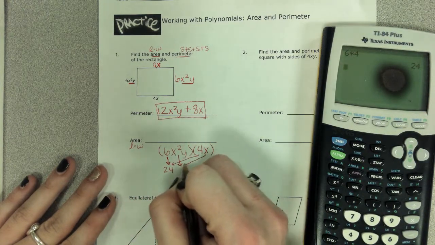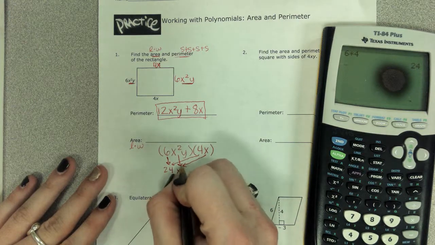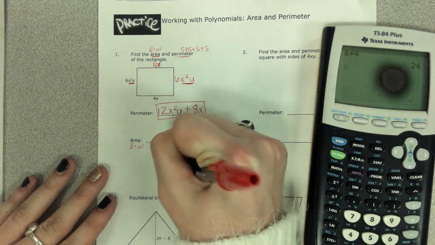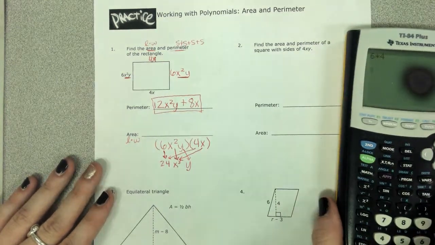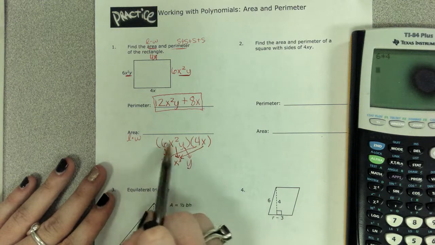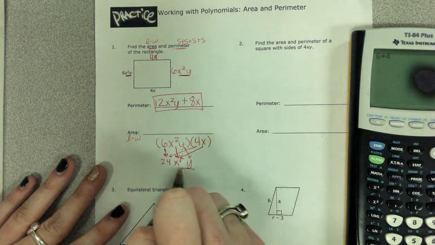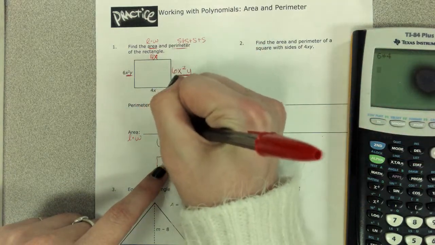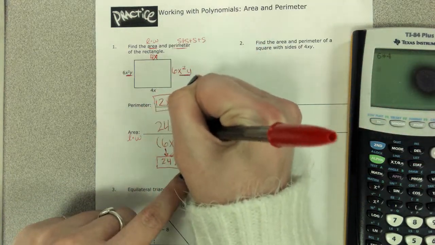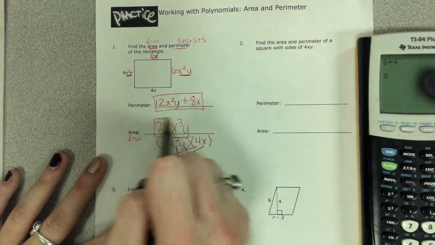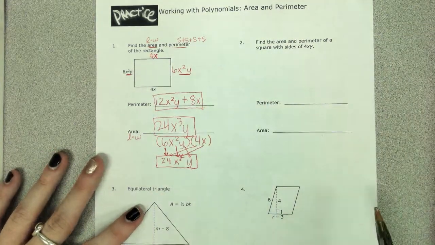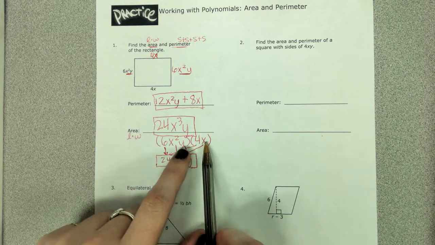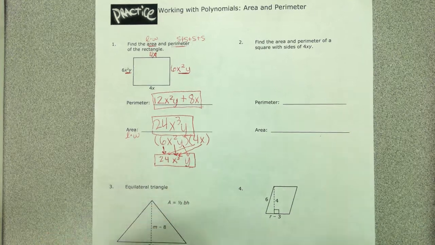X squared times another x is going to be 3 of them. So then now I have an x cubed. And then that's the only y I have. So then I have a y down here. Notice that there were no plus signs for how to find the area. So there should be no plus signs down here. It's the product 24 x cubed y. Multiply coefficients, figure out how many of the same letter you have, and then drop anything else down.